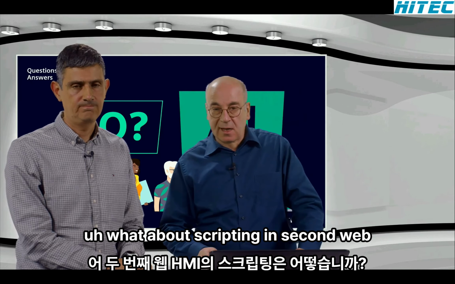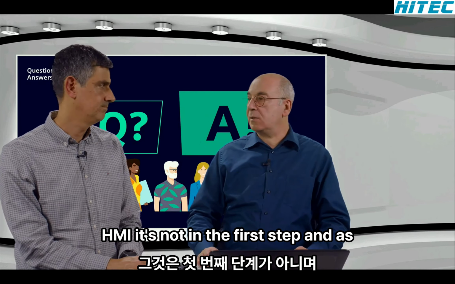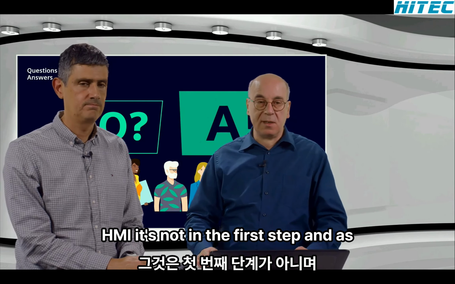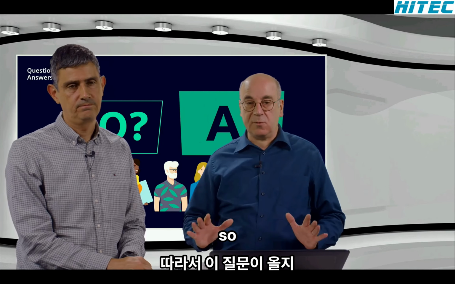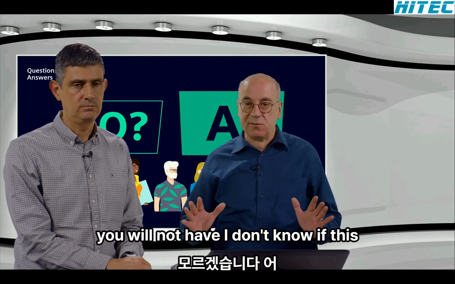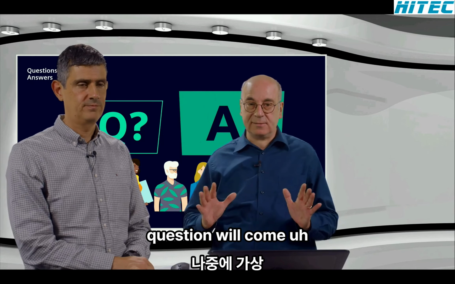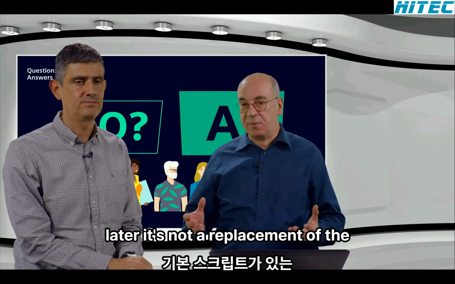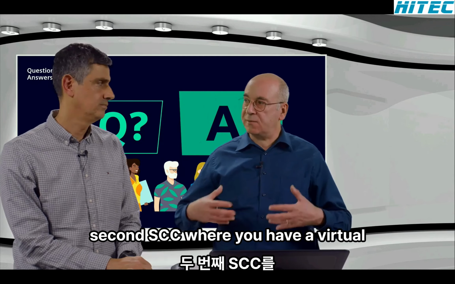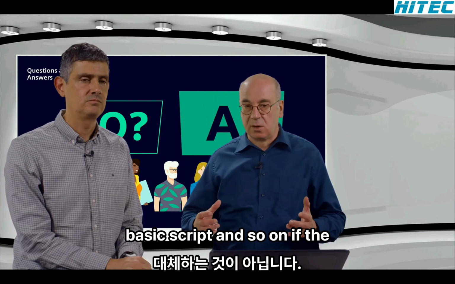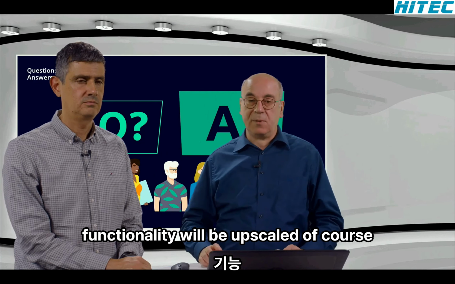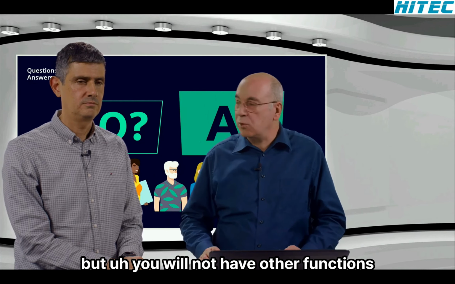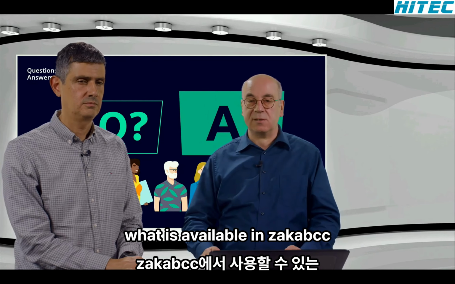What about scripting in Sicam Web HMI? It's not in the first step, and as far as I know, it's also not planned. Correct. It's not a replacement of Sicam SCC, where you have Visual Basic script and so on. The functionality will be upscaled, of course, but you will not have all the functions available in Sicam SCC.